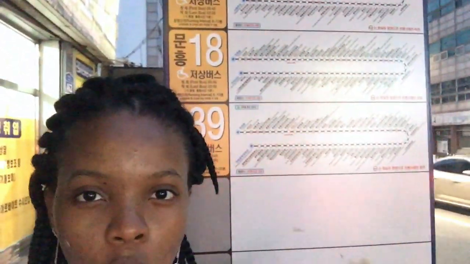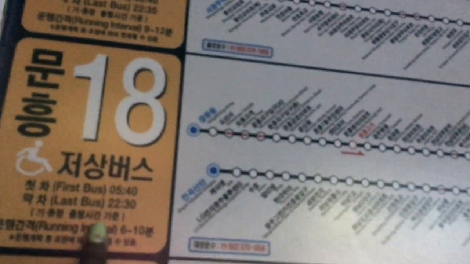I won't tell you how many times I have gotten off a bus to get onto another bus because I went the opposite direction of where I'm supposed to. So right here are the bus numbers and the list of stations they go to. My bus is bus 18, and I will flip the camera and narrate the whole thing to you. Okay, so first thing you need to look out for is: is this my bus station? Yes, this is my bus station, bus 18, and I'm taking bus 18.